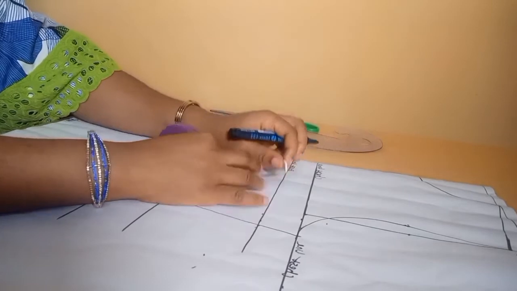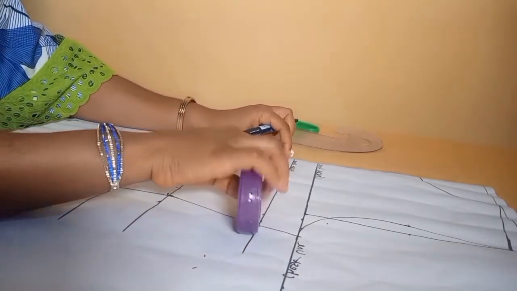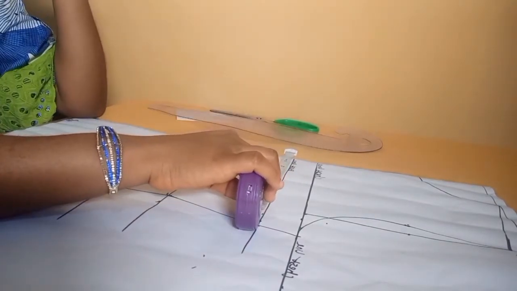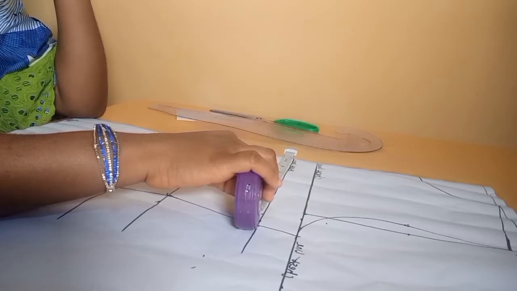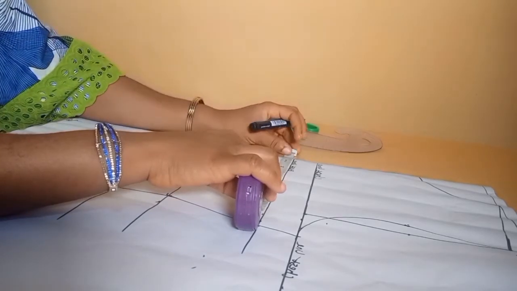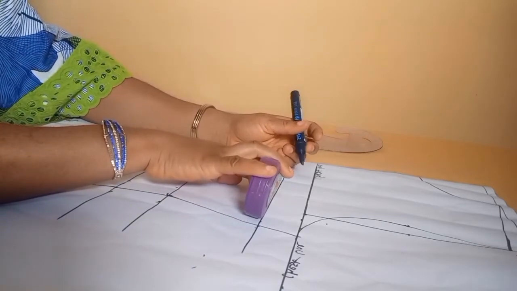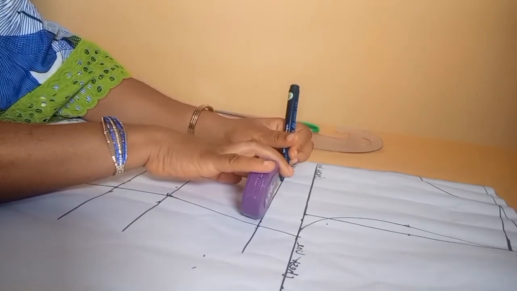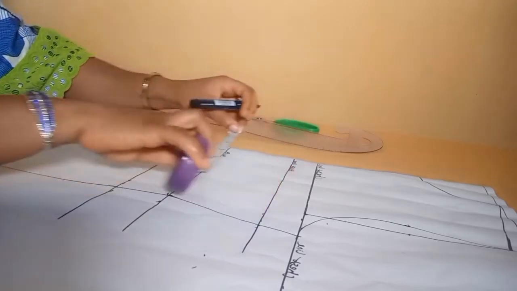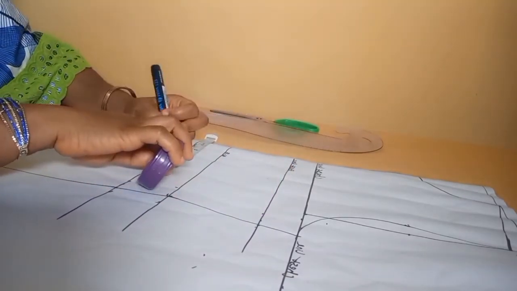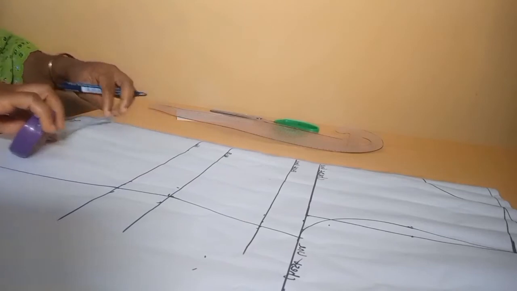Sorry, before I do that, I will input my bust span measurement. The bust span is the distance between one nipple to another. It can also be called nipple to nipple measurement. So my own bust span is 8 inches, and half of that is 4. So I will enter 4 inches here for the dart leg. I will enter 4 inches here, and I will connect the line.